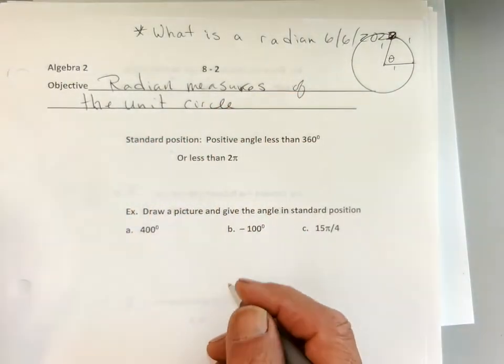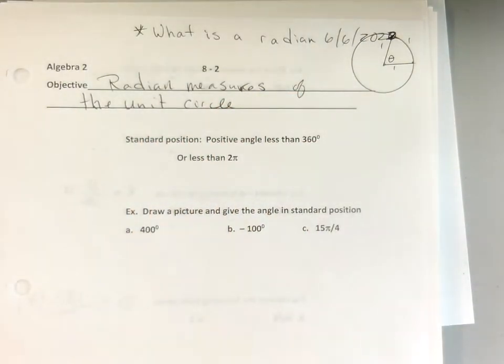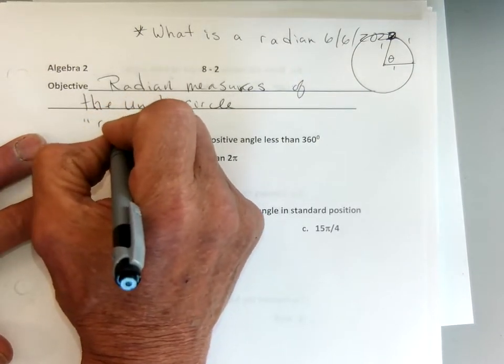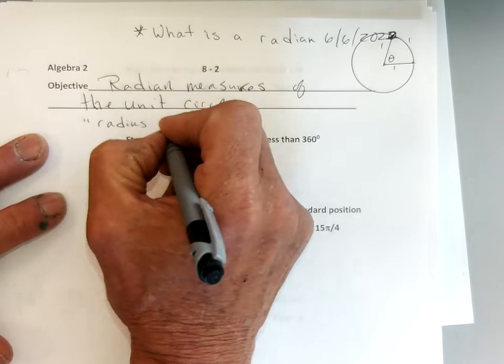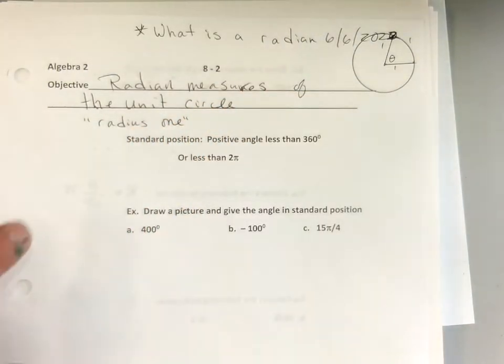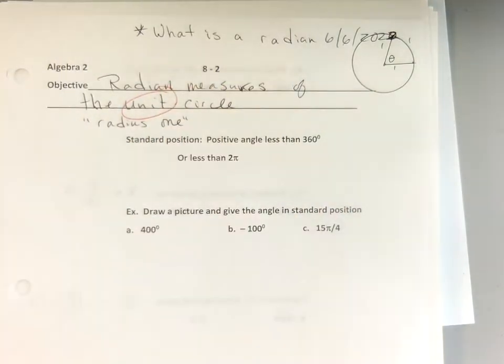So radians come from, and we say unit circle because unit circle means radius 1. Okay, when you see the word unit, it means 1. So we're going to look at a circle with a radius of 1. So what is a radian? What is a radian? An angle.